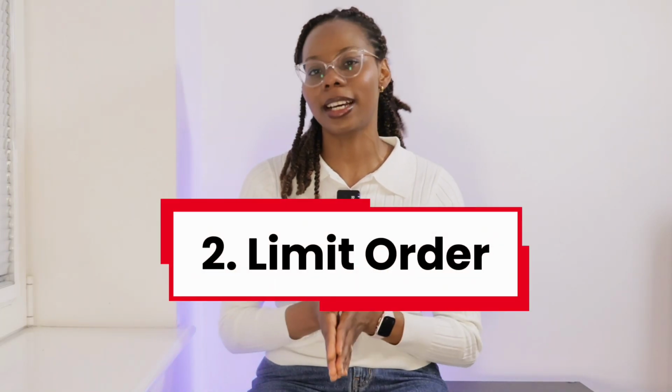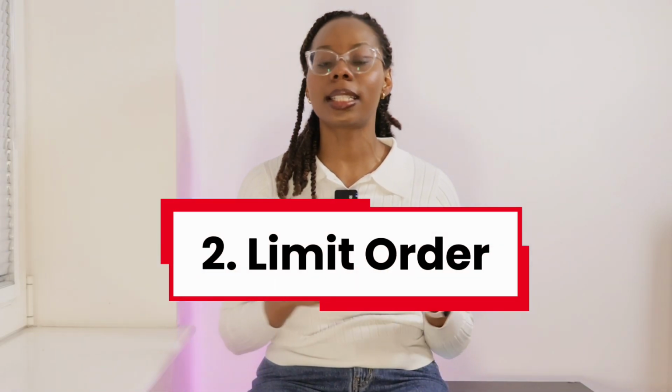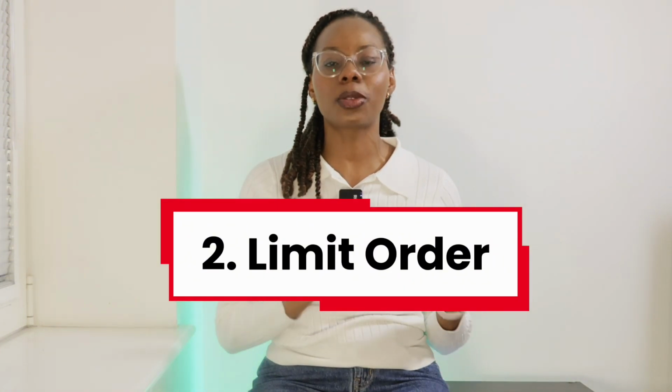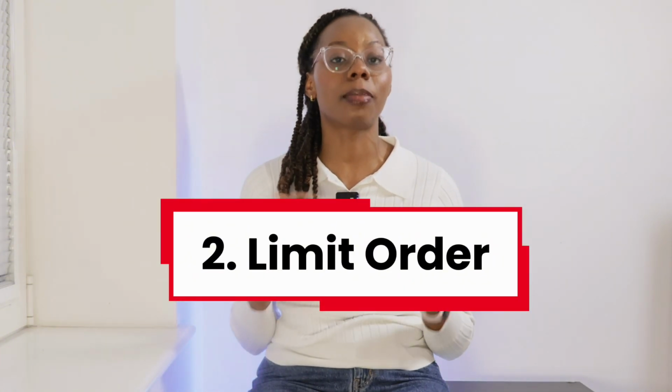The next kind of order you can place with your broker is a limit order. When it comes to a limit order, you're basically telling your broker to buy these shares on your behalf. However, there is a limit to how much you're willing to pay for these shares if you are buying. And if you are selling, you're asking the broker to sell the shares on your behalf, but there is a limit, or a minimum amount you are willing to accept for the sale of these shares.